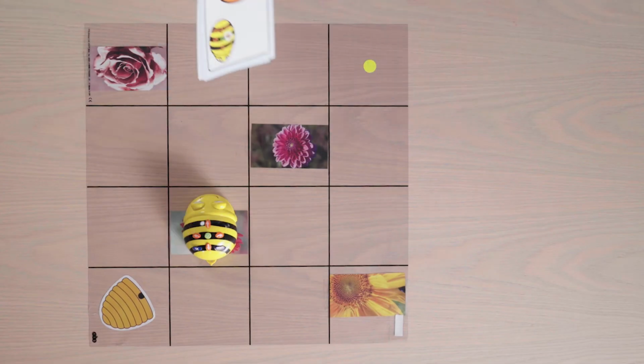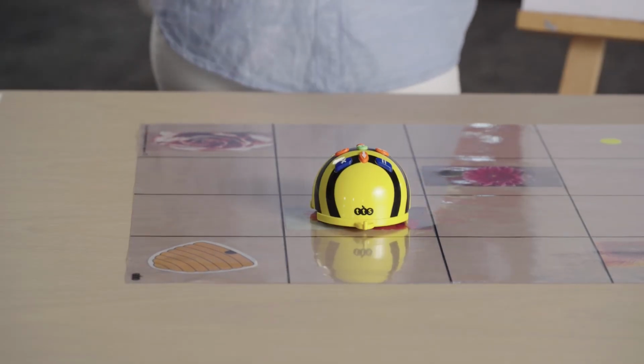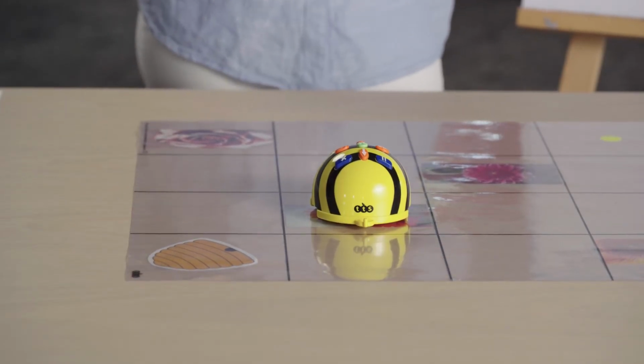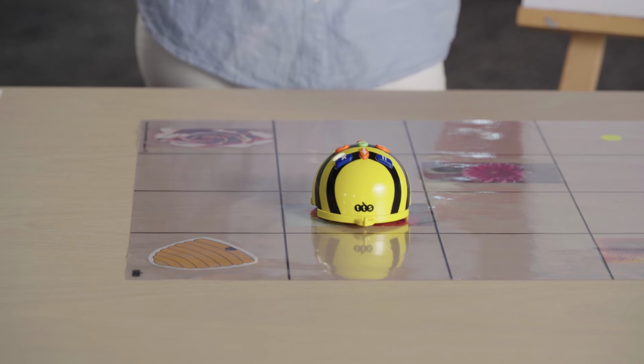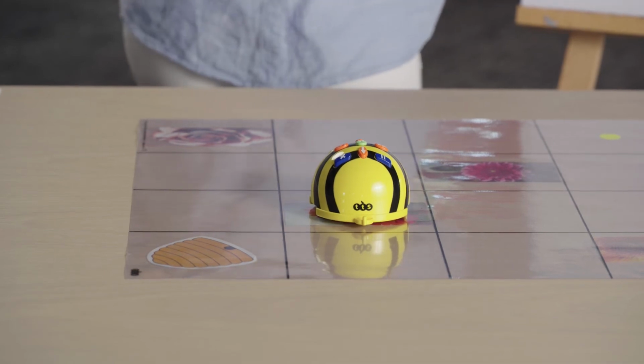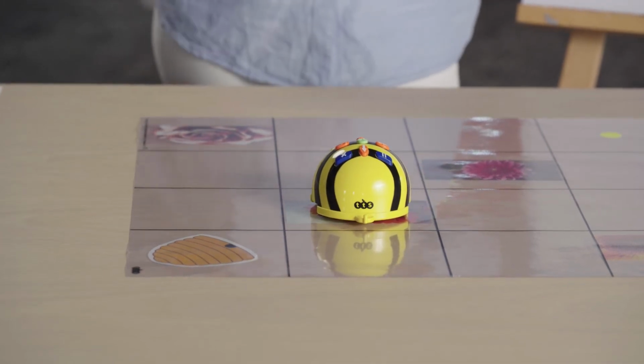Let's clear Bebot. Now Bebot, it's time to get you back to your hive. How are we going to get there? Will we go forwards or backwards? Turn right or turn left? Let's work it out together. I think we'll go forwards this time.